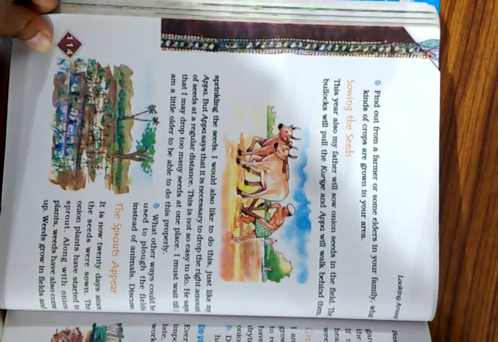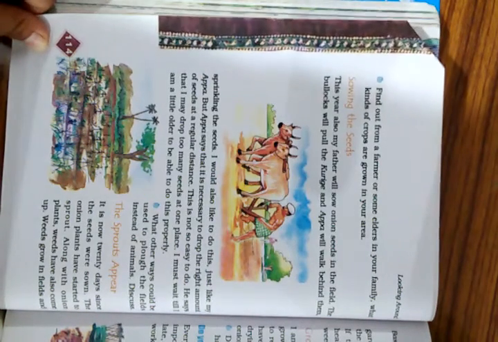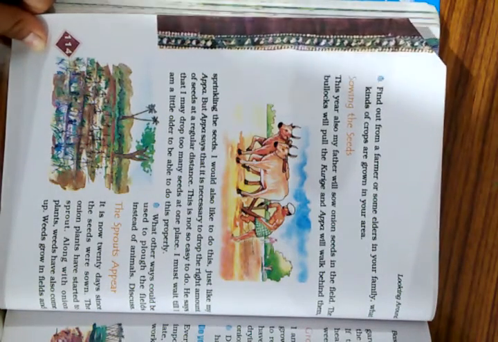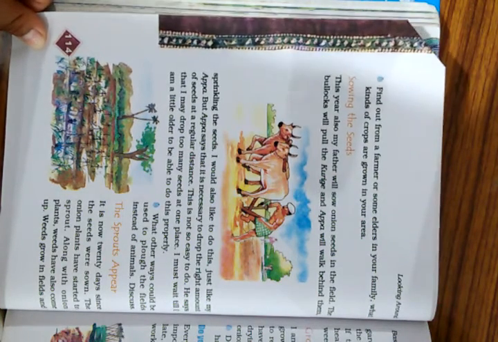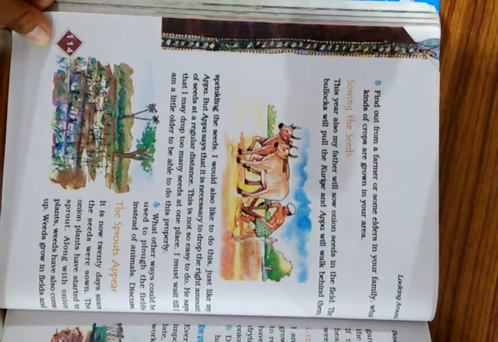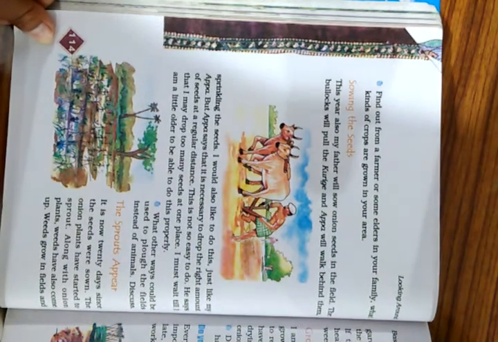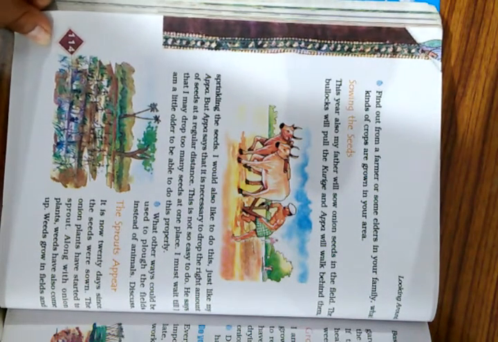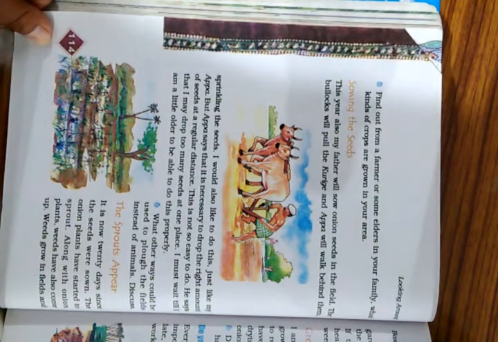The bullocks will pull the kurugi, and Appa will walk behind them. So they will use the bullocks to plow the field and all the things, and the bullocks will pull the kurugi that is used to plow the field, and Appa, that means his father, will walk behind them. Behind them means behind the bullocks, sprinkling the seeds. So his father would walk behind the bullocks and sprinkle, that means sow, the seeds.